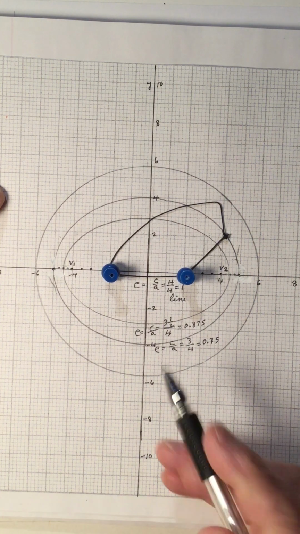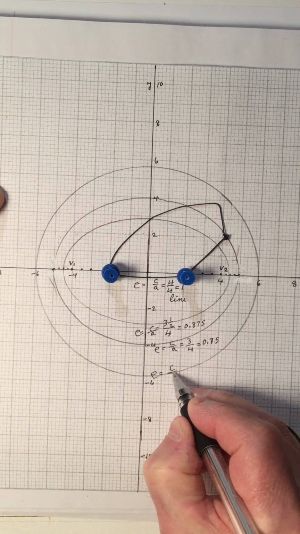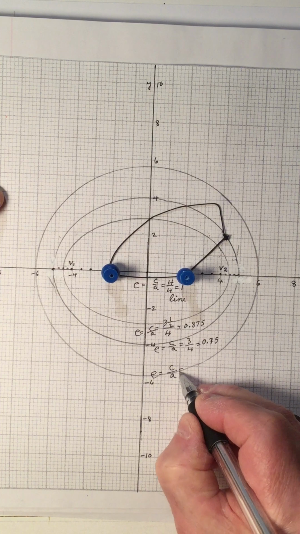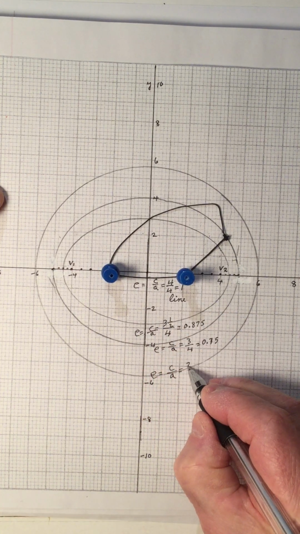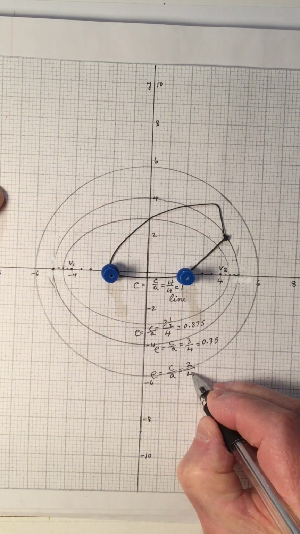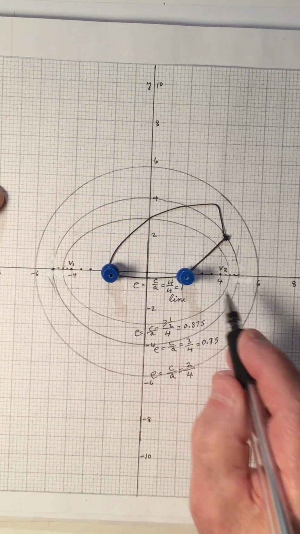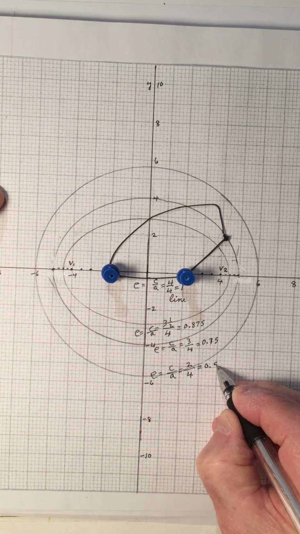And the eccentricity for this ellipse, E equals C over A. Eccentricity is C over A. C is the distance from the center to the foci, which is 2, all over 4. Remember, we're keeping A, the vertices at 4 and negative 4, constant. So that gives us 0.5.